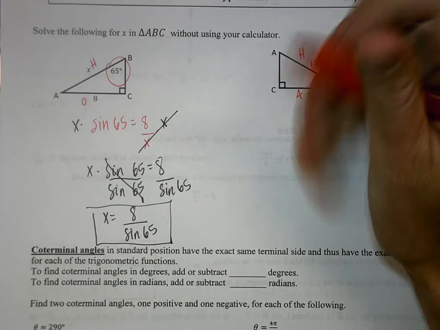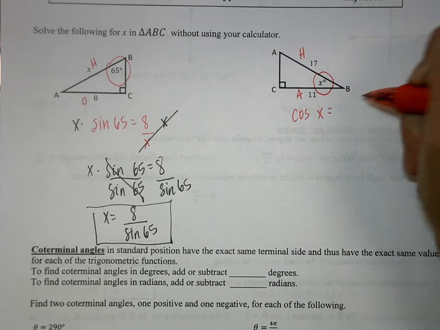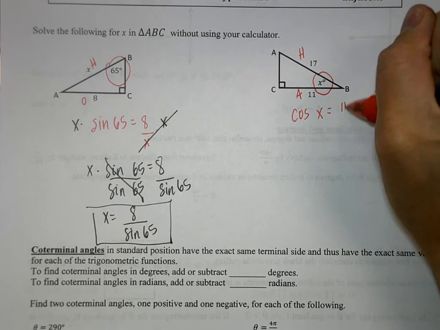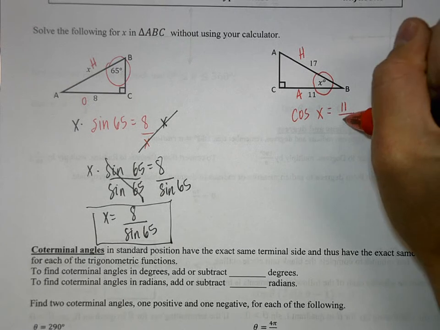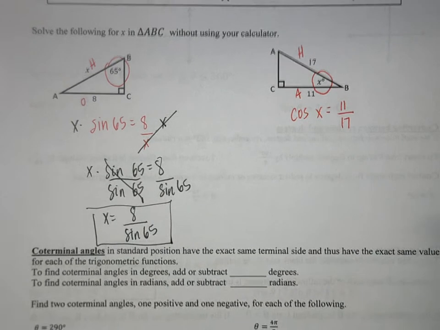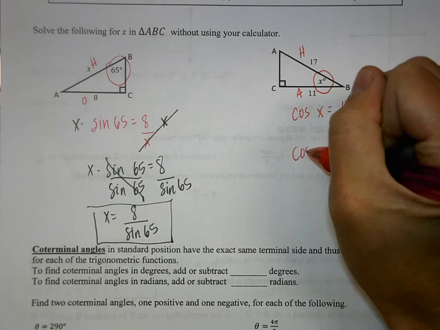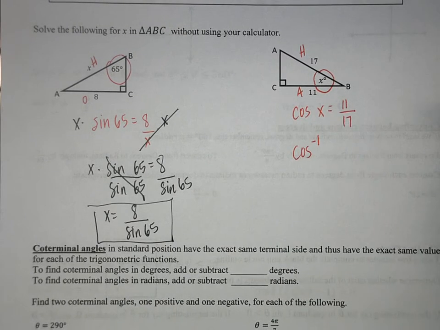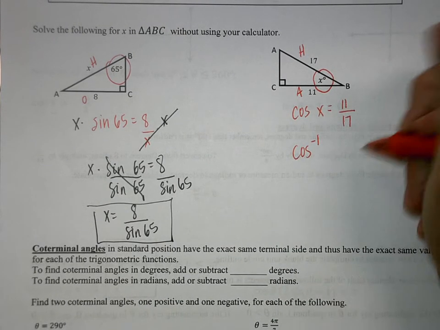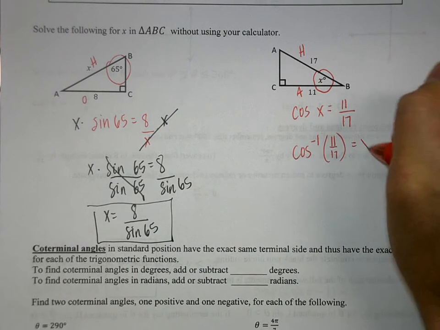So when I originally write this out, it is cosine of x equals adjacent, which is 11, over hypotenuse, which is 17. Now, if you were finding this answer from your calculator, you would type in cosine to the negative 1, and then you'd put in that fraction. And that would equal x.